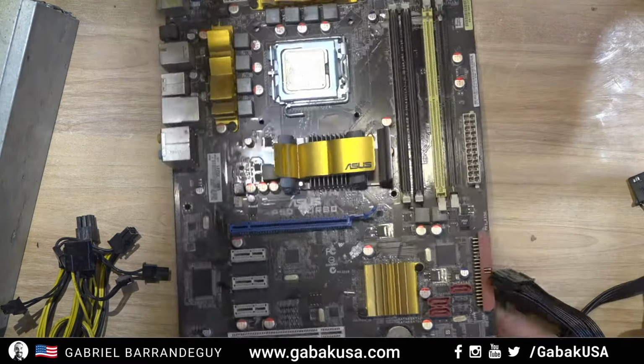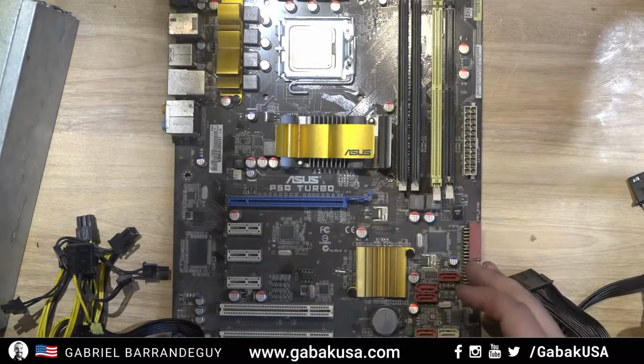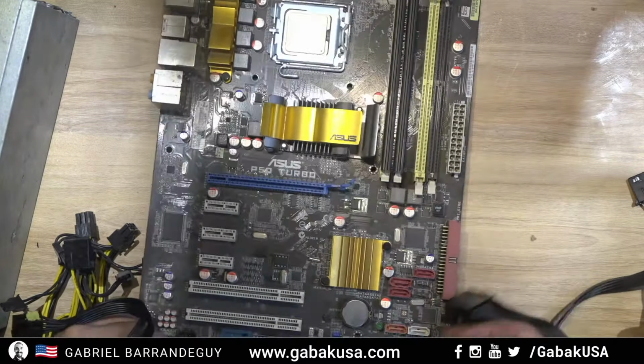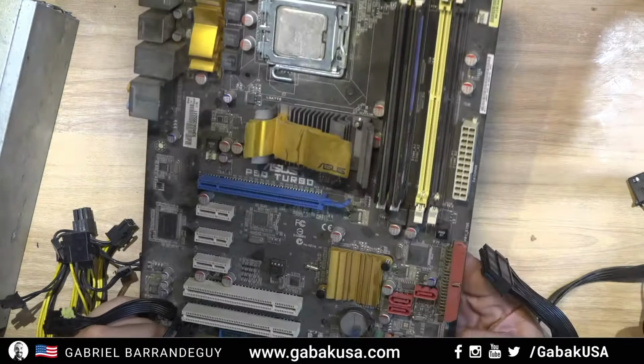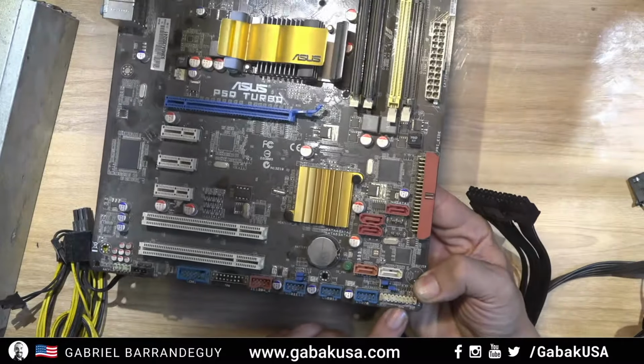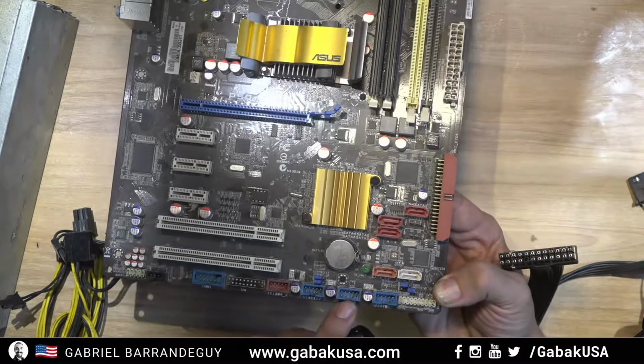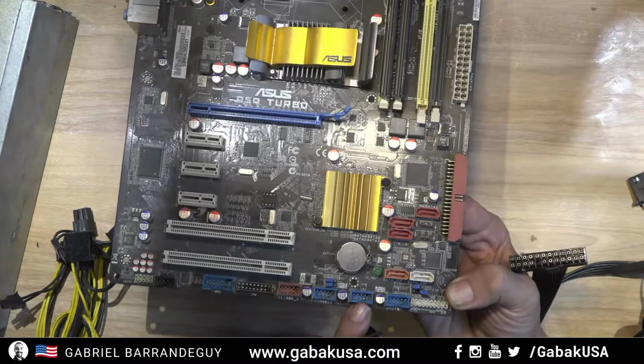As you can see, this is an Asus motherboard, a very standard motherboard, and the front panel usually is in this area, and you're going to be able to hook up everything. The same thing with the USB ports and everything.